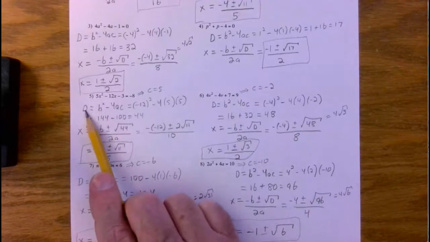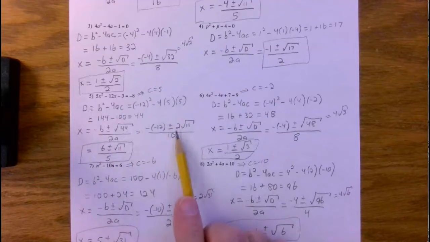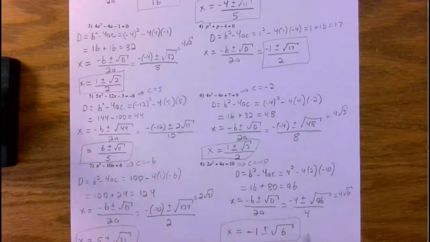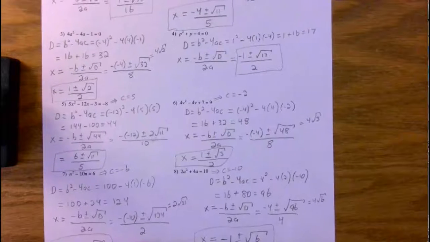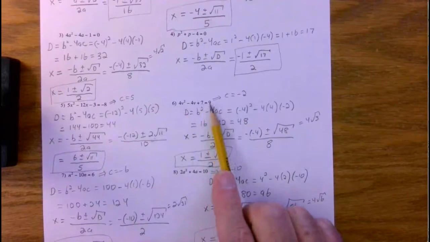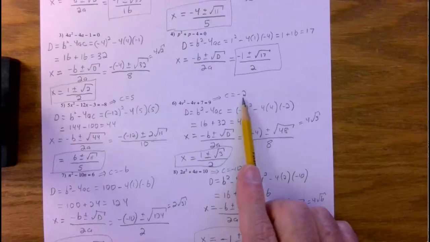Again, we calculate the discriminant first. I got 44, which again was 2 times the square root of 11. I plug it in the quadratic formula, and this is what I got. All right, number 6, the same thing. There's a 9 on this side. It's not 0, so I had to subtract 9 from both sides. So c here becomes negative 2.